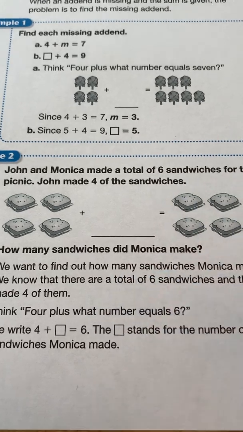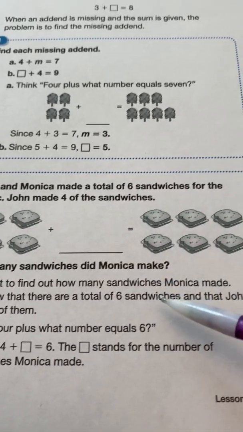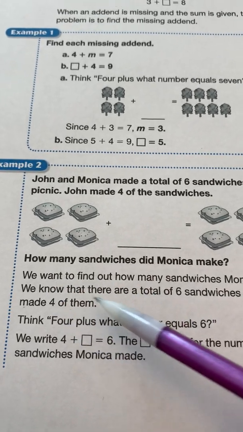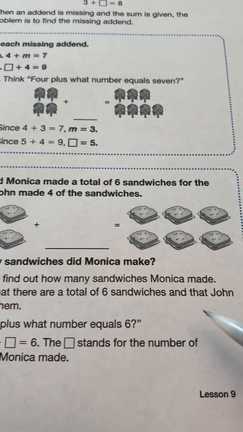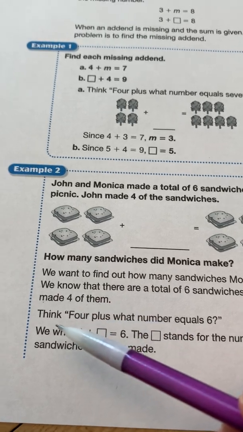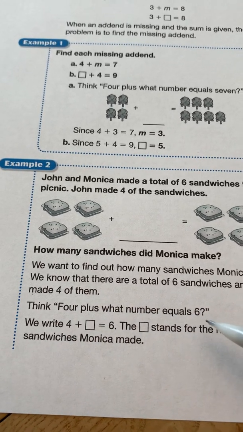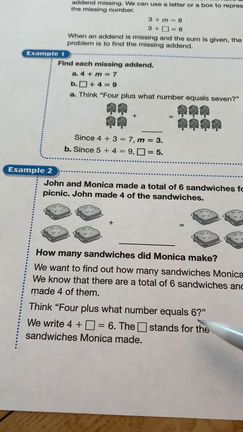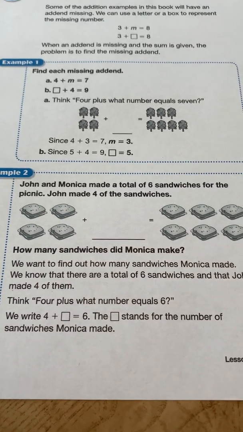So we want to find out how many sandwiches Monica made. We know that there are a total of 6 sandwiches and that John made 4 of them. Think, 4 plus what number equals 6? Okay, let's create our number sentence. So we have 4 plus, and I don't know, right? This is the missing addend. We'll put a box here, equals 6 for the total number of sandwiches, okay? So your job is to find what number belongs in here, correct?